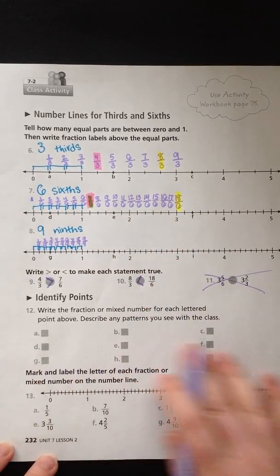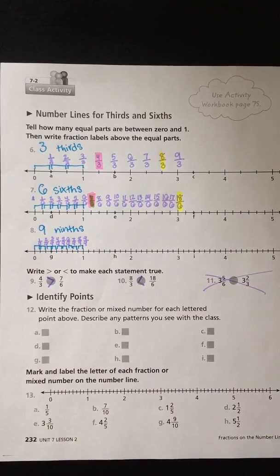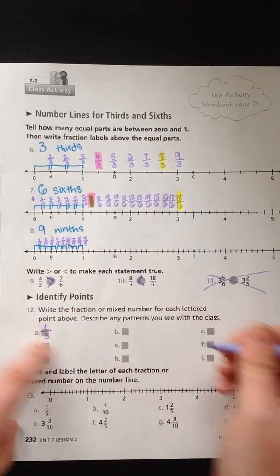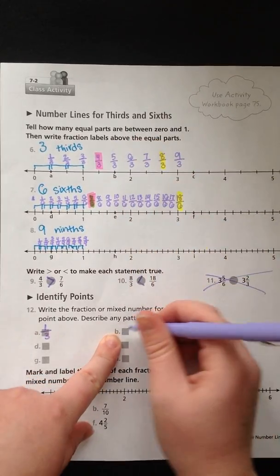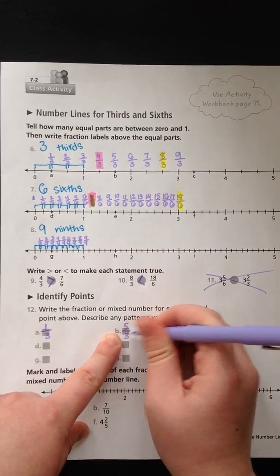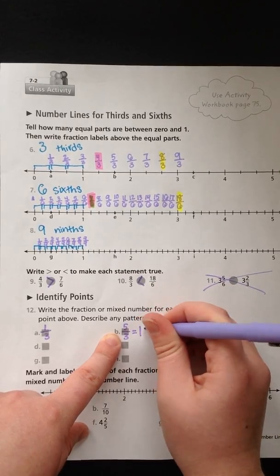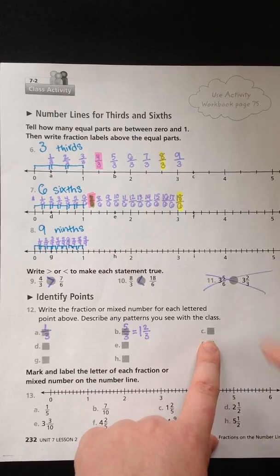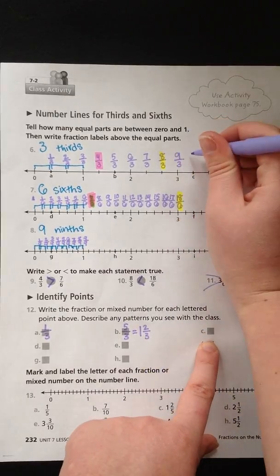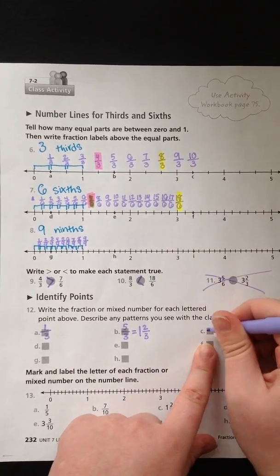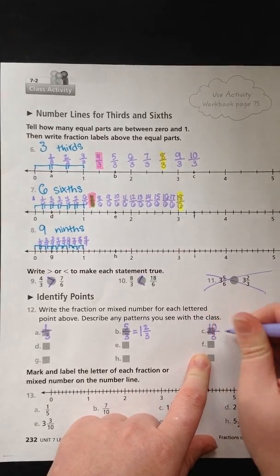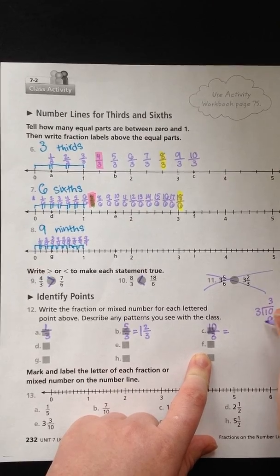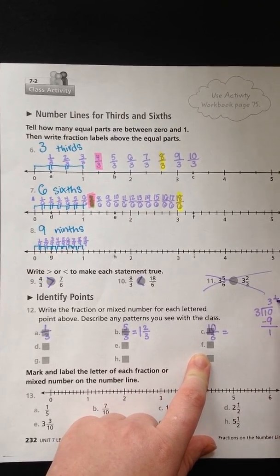We're just going to move right on to identifying points. It asks us to figure out what A is. Oh, we already figured that out up there. It is 1/3. Asks us to figure out B. We already figured that out. It's 5/3. Which, if you did your division, you would find out that's the same as 1 2/3. C, oh, that looks like it is 10/3, which, if I did my division here, I would figure out is 3 1/3.